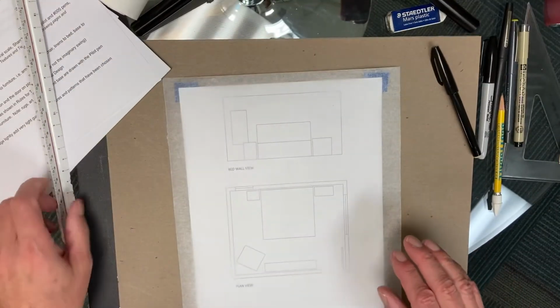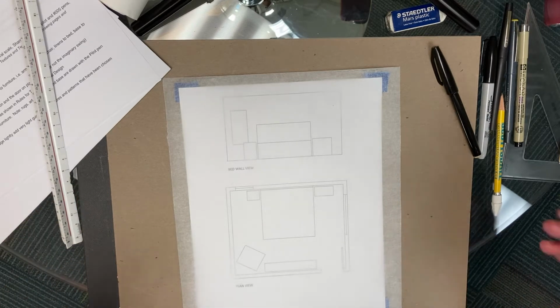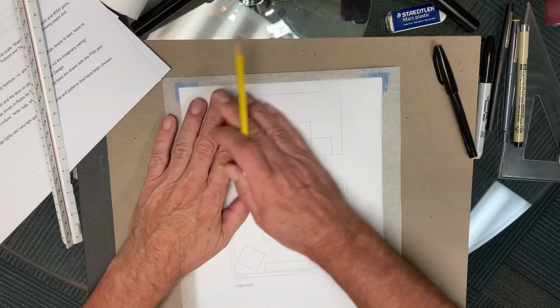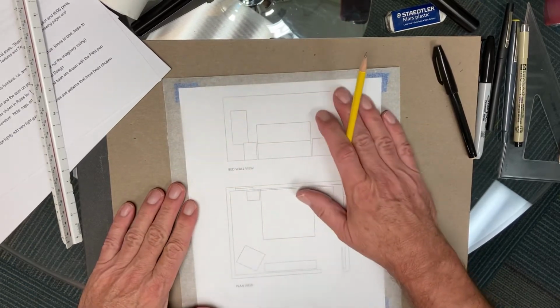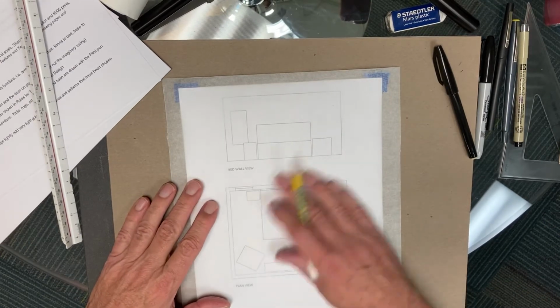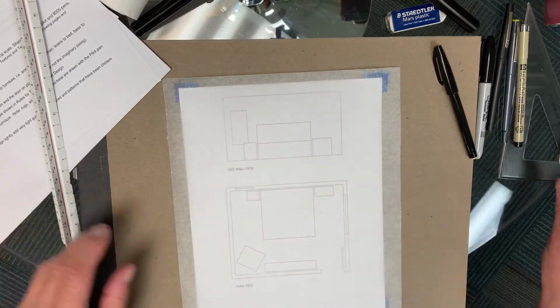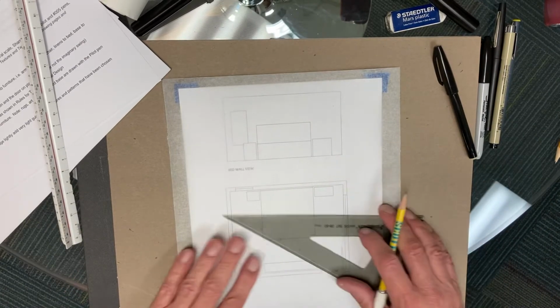So the next step, number 4, is using a pencil, your scale, a straight edge, lightly add details. So what we're going to do is come in here and add details, because right now we just have what is on every page. We just have rectangles. So we want to come in and use our straight edge.